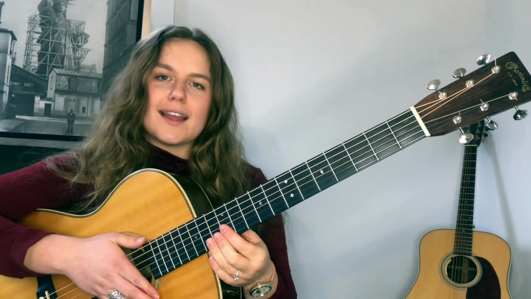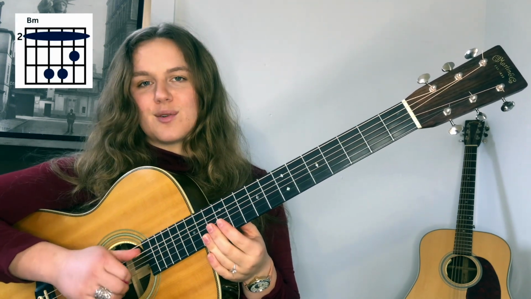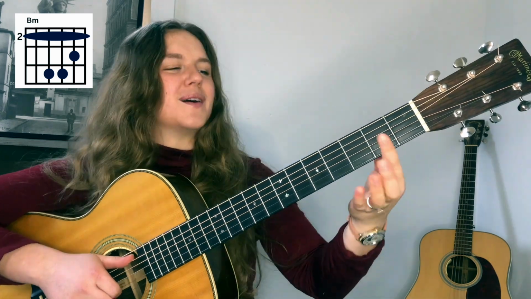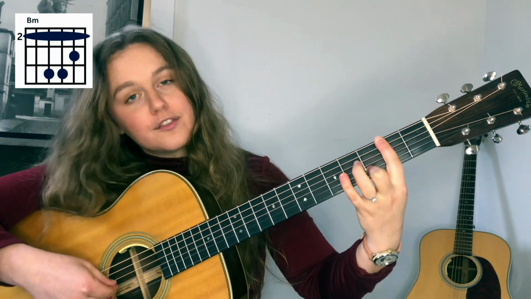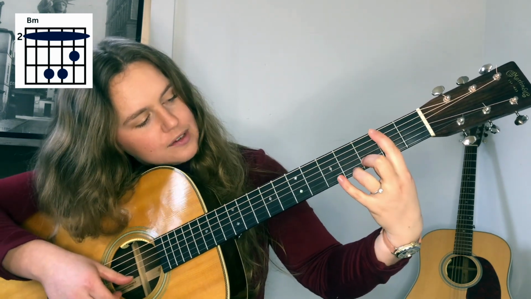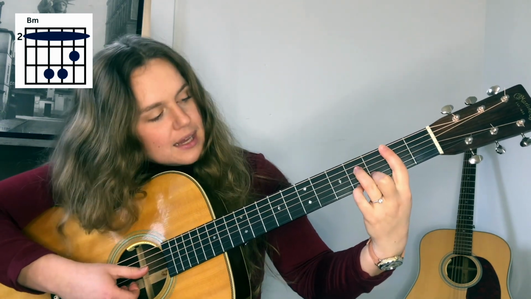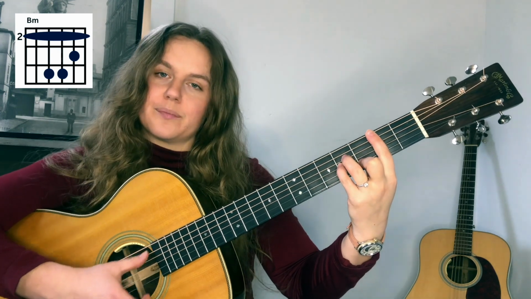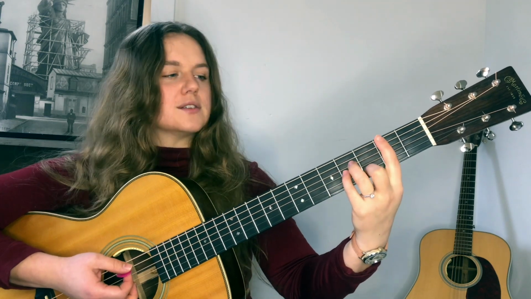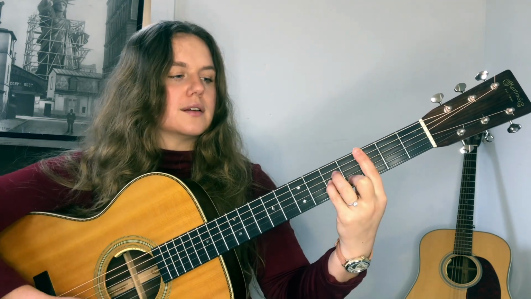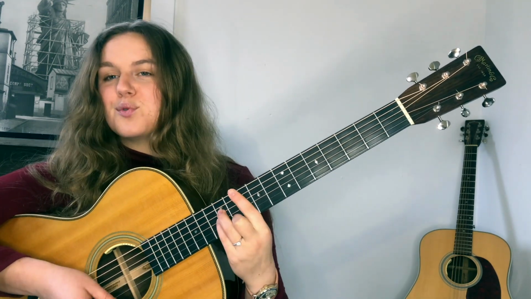Our number 9 most important guitar chord that everyone needs to learn is the B minor chord. This is another bar chord. We're going to bar the 2nd fret, add our middle finger to the 3rd fret, 2nd string, our ring finger to the 4th fret, 4th string, and our pinky to the 4th fret, 3rd string. Bar chords are really important to practice because it allows us to move around the guitar neck without the help of a tool called a capo.